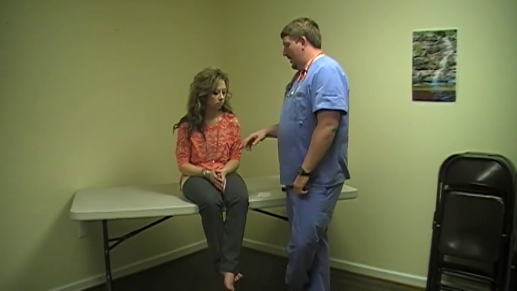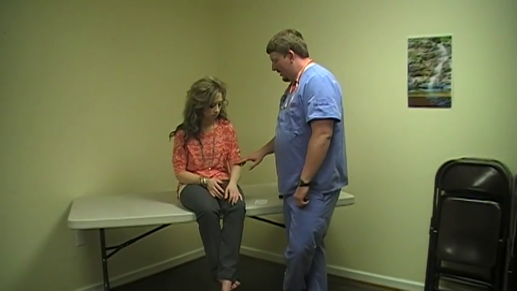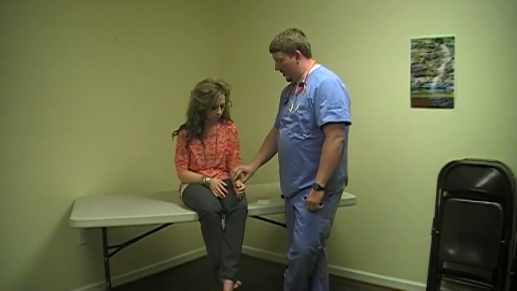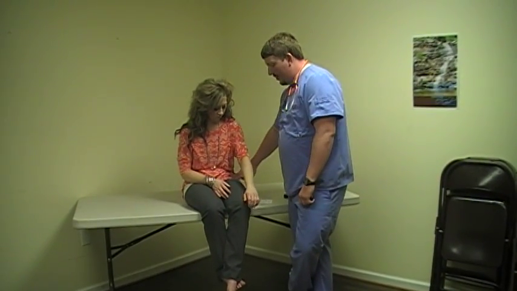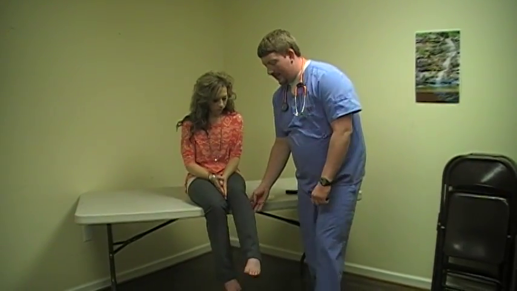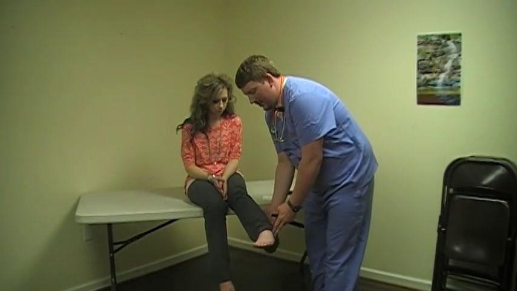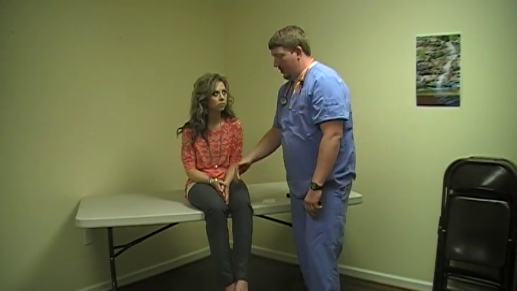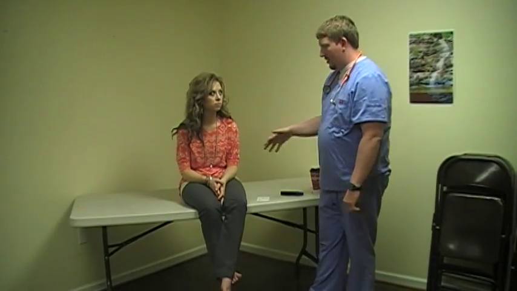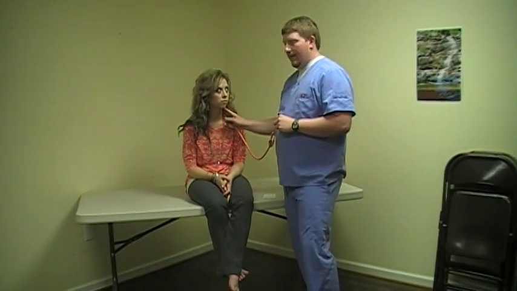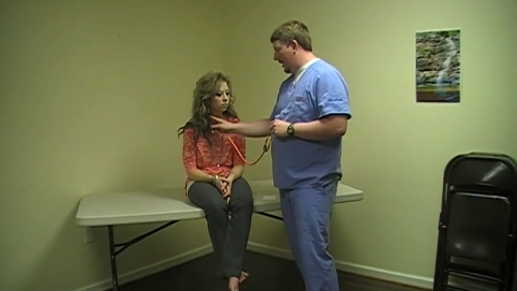Next thing we do is palpate all of our peripheral pulses. We start with the brachial, which is up here, the radial pulse right here, palpate the femoral, the popliteal, the dorsalis pedis, and the posterior tibial pulse down there. We do that bilaterally, making sure that those are all strong. Then we would auscultate the carotid pulses, or we palpate them first on both sides, carotid pulses.